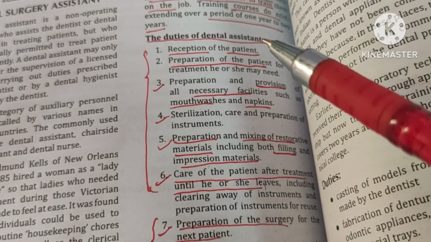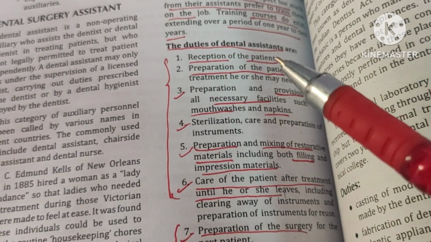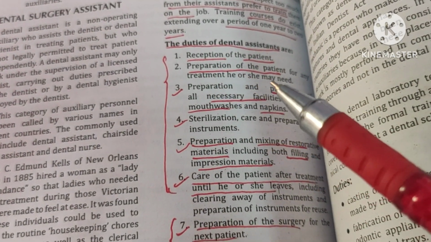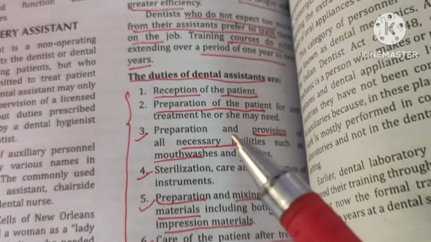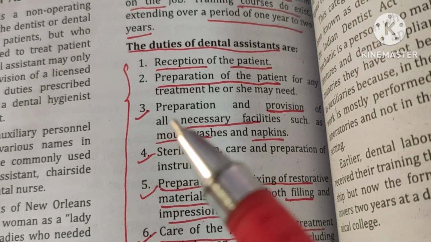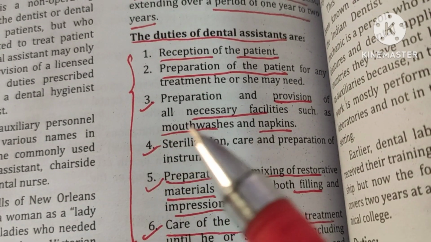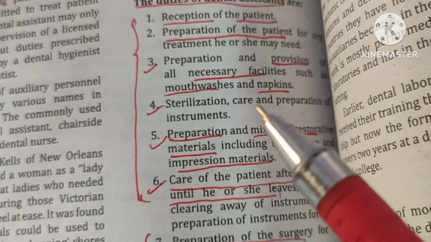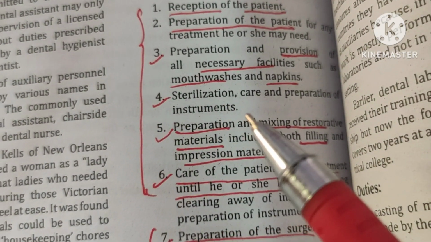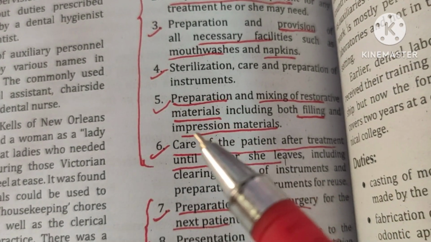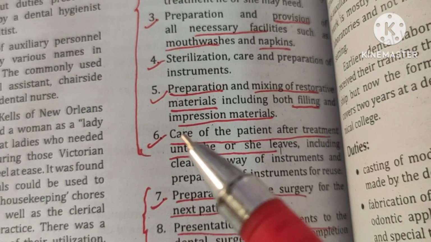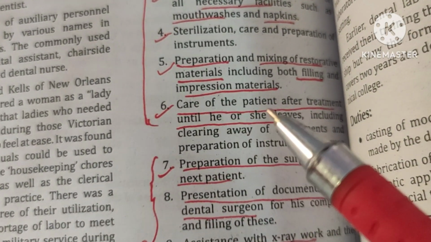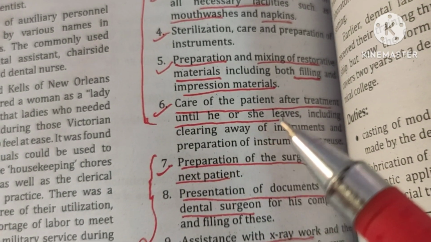Now, some of the duties of the dental assistants are reception of the patient, preparation of the patient for any treatment he or she may need, preparation and provision of all the necessary facilities such as the mouthwashes and the napkins, sterilization, care and the preparation of instrument, preparation and the mixing of the restorative materials including both the filling and the impression materials, care of the patient after the treatment until he or she leaves.